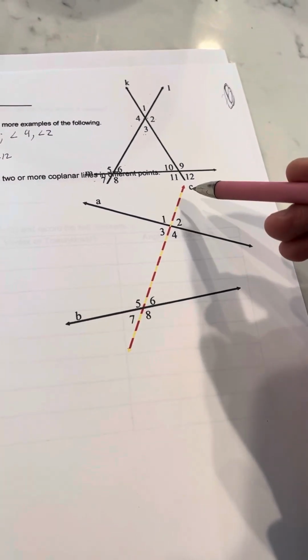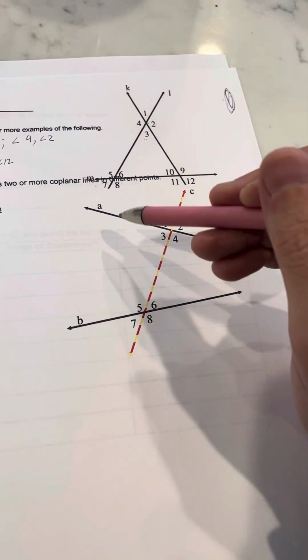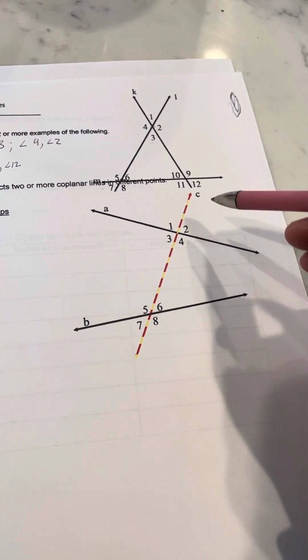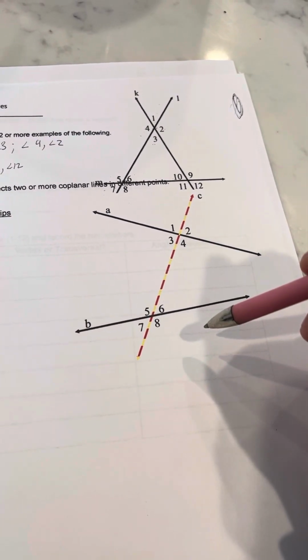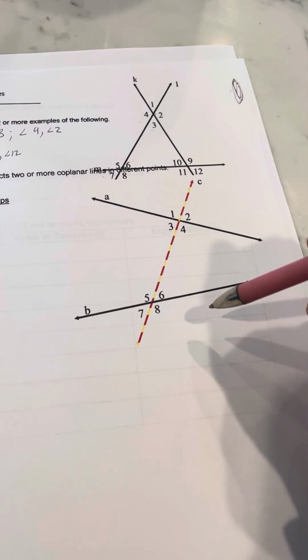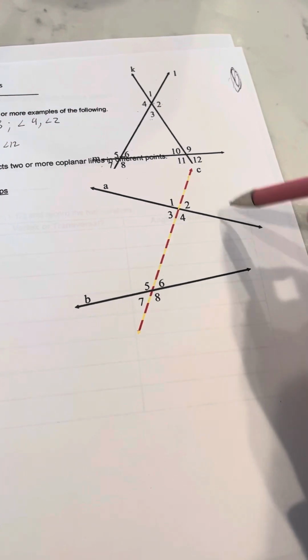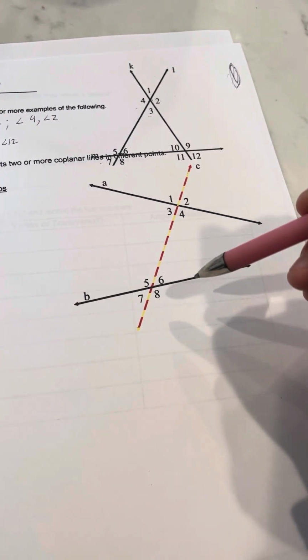So in this diagram right here, we've got line C is our transversal of line A and B. It's nice and colorful on my copy. I don't think it's so colorful on your copy. No, it's not. So now we're going to talk about some relationships in this transversal picture.